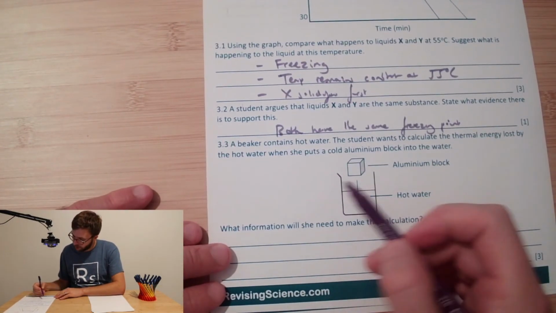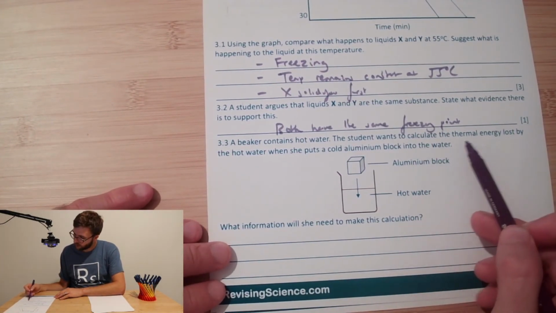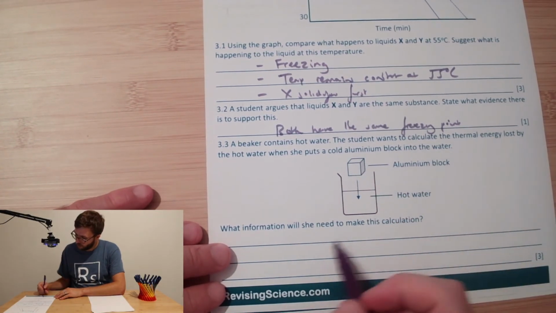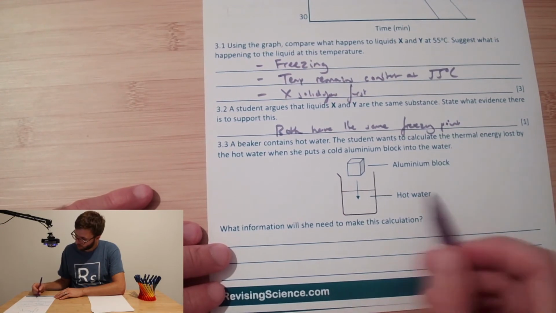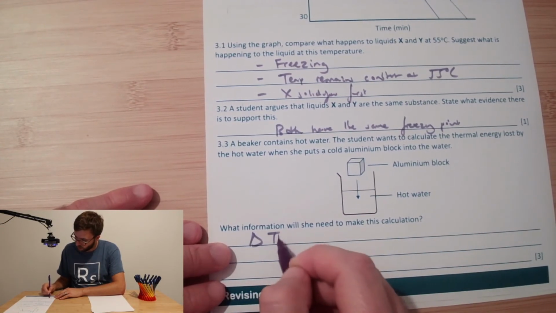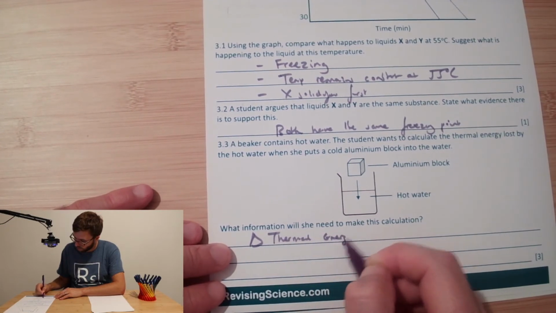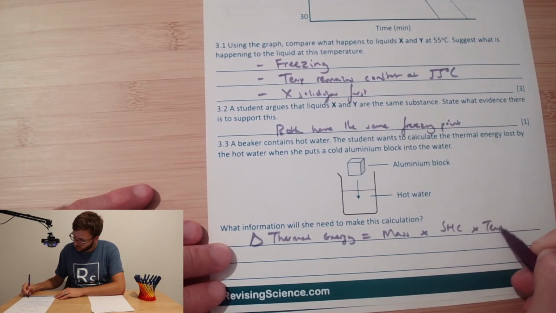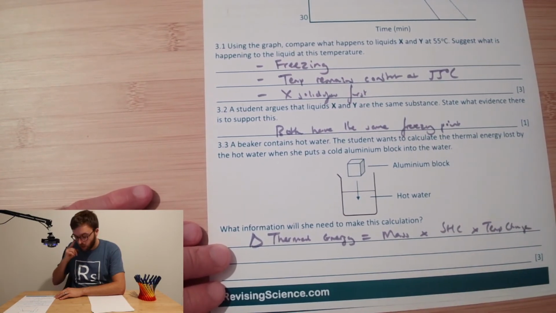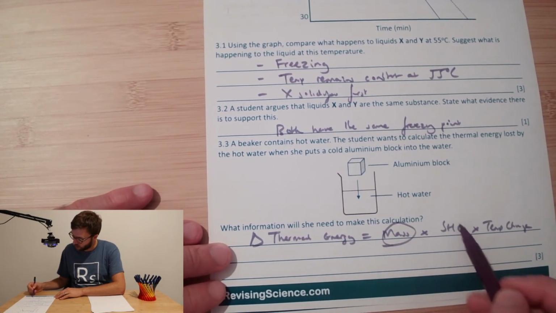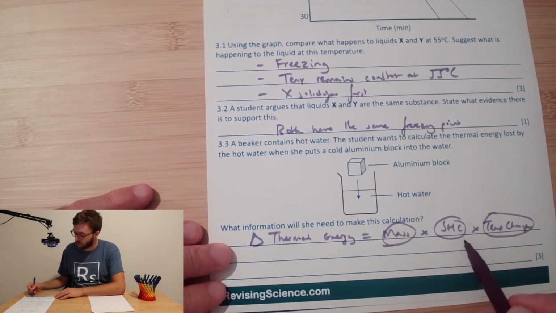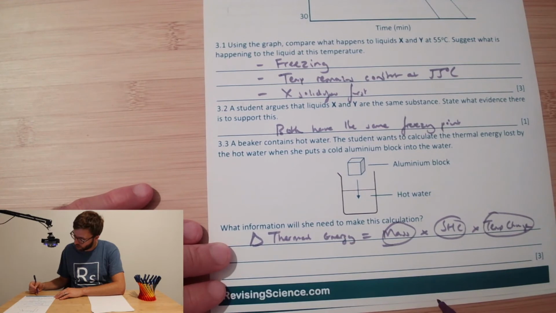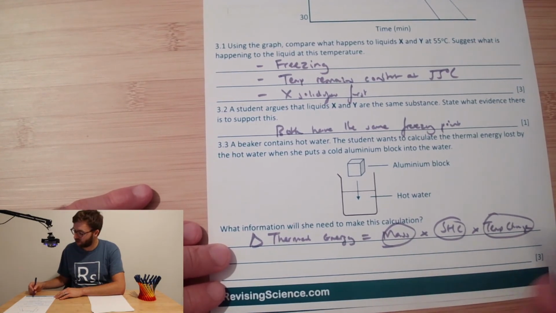Okay, next question. A beaker contains hot water. The student wants to calculate the thermal energy lost by the hot water when she puts a cold aluminium block into the water. What information does she need to make this calculation? Well, again, this comes from our equation. If we want to know the change in the thermal energy, that equals the mass times the specific heat capacity times the temperature change. When we look at this formula, we can see that there are three things she needs to know: the mass, the specific heat capacity of the water, and the temperature change. And so therefore that's our marks: 1, 2, 3.